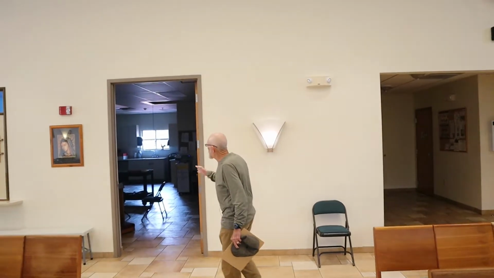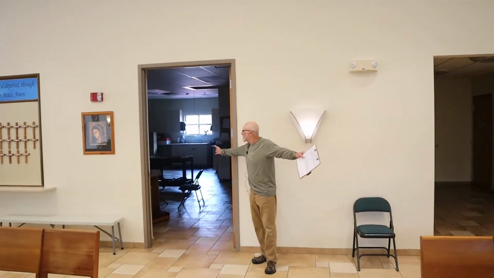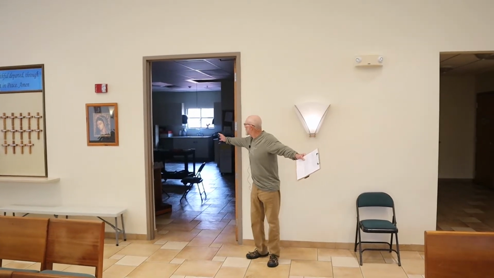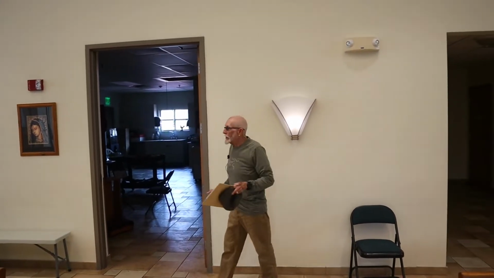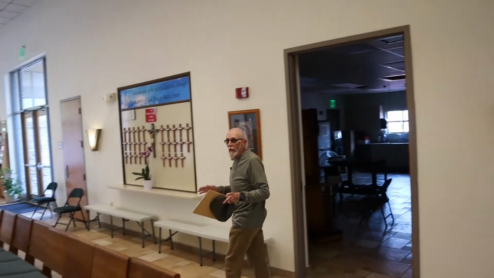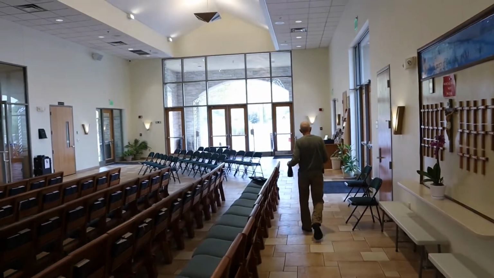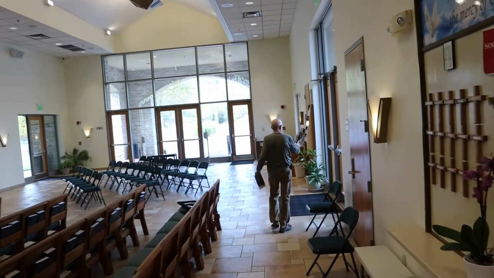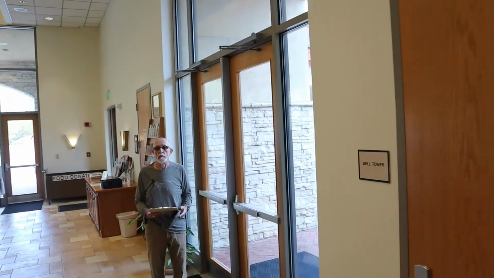Quadrant 6 will come through the choir room and exit through the choir room door just as before. This will be this section of quadrant 6. The other section of quadrant 6 will exit through these double doors out to the same area.